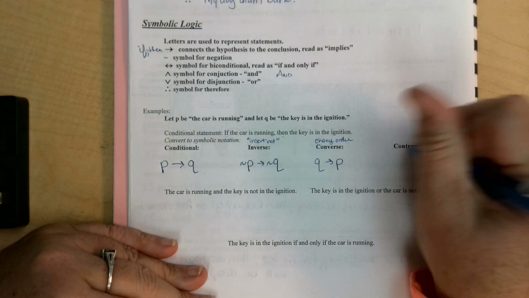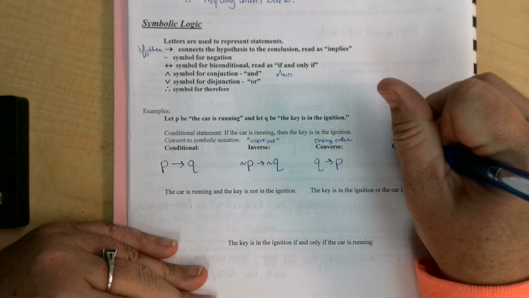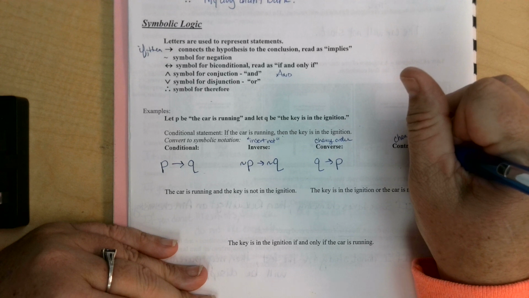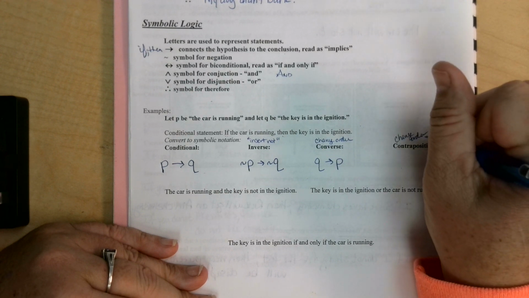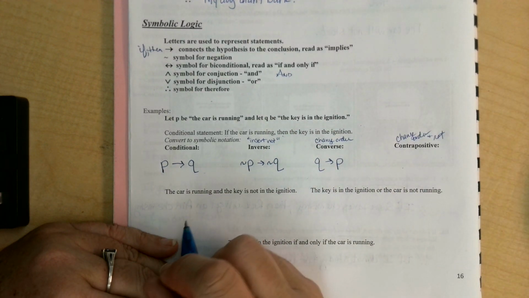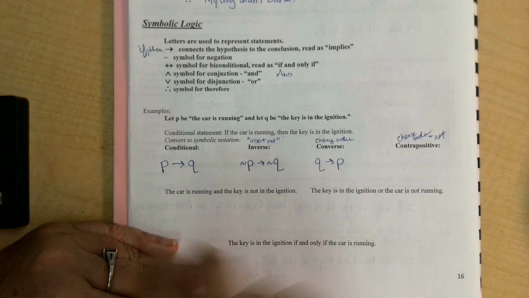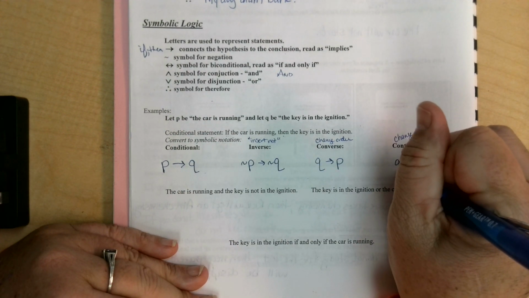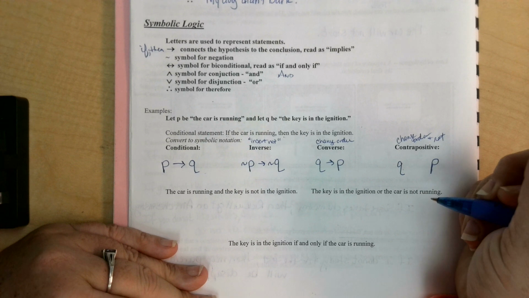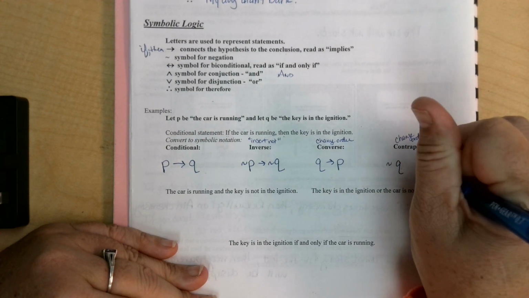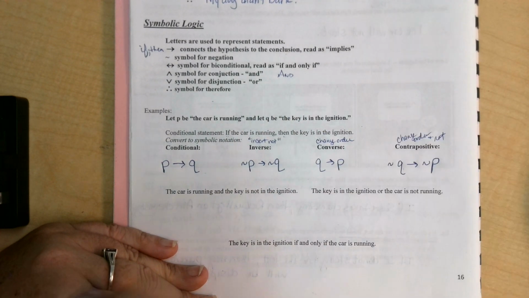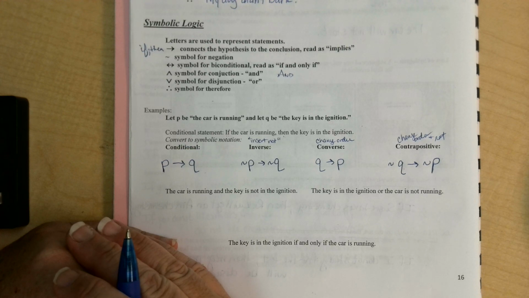And then remember that the contrapositive does both. We're going to change the order and negate it. So Q is going to come first, and P is going to come second. We've got to not them both, and it's an if-then sentence. So squiggle Q, arrow, squiggle P.